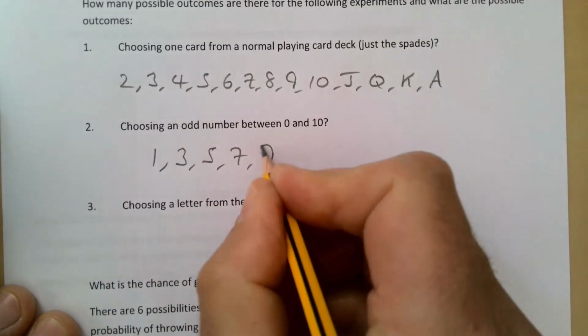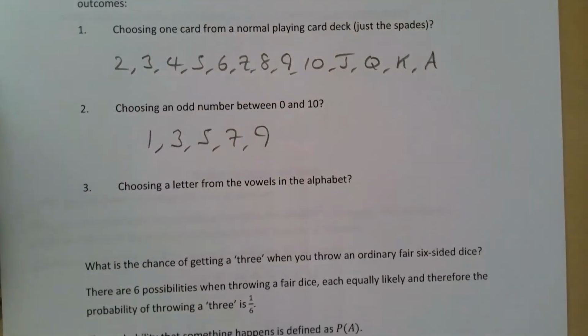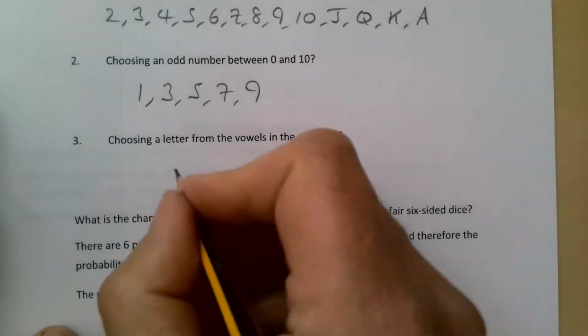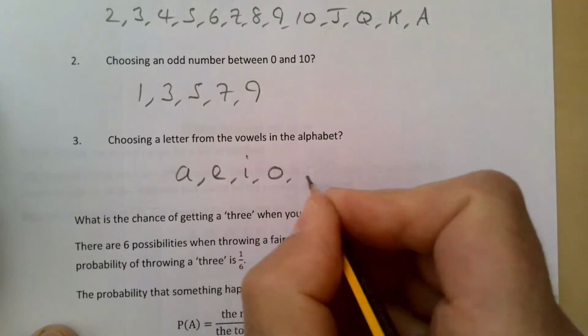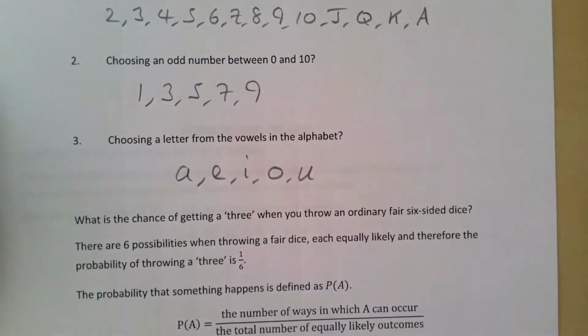Choosing an odd number between 0 and 10, we could choose a 1, a 3, a 5, a 7, or a 9. Choosing a letter from the vowels of the alphabet, we could have an A, an E, an I, an O, or a U. Those are the possibilities.